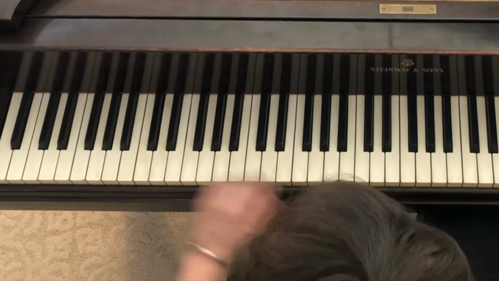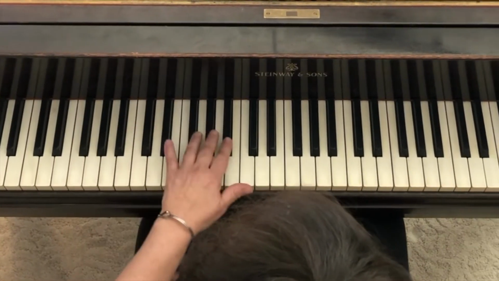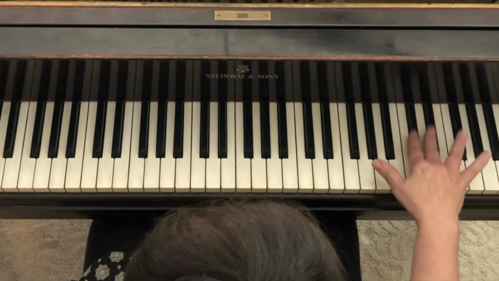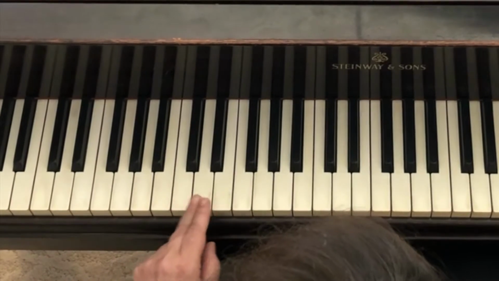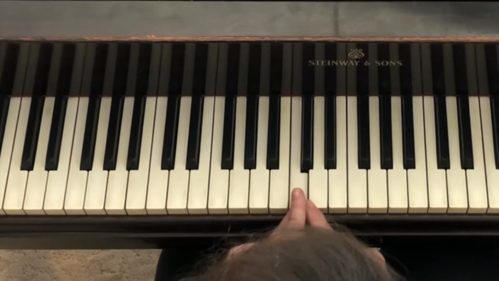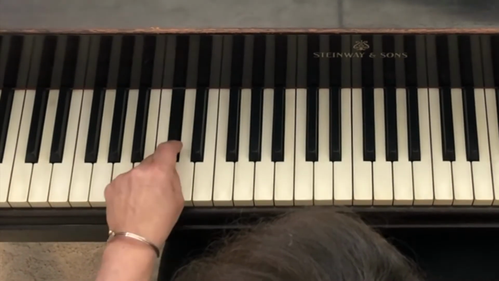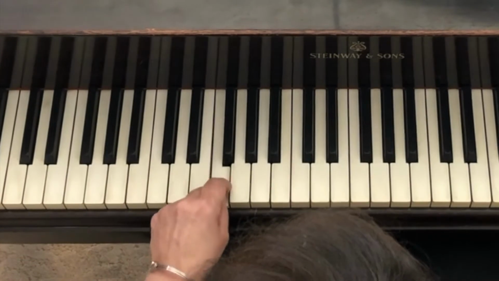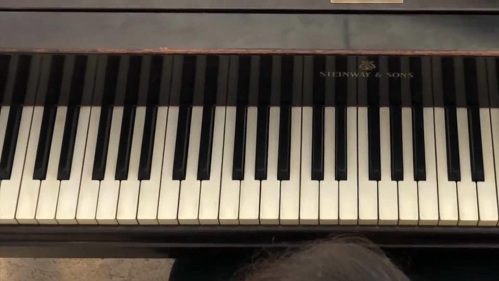Now we see that there are groups of black keys. 2, 3, 2, 3, 2, 3, 2, 3, 2, 3. So between an octave, those 8 notes, 1, 2, 3, 4, 5, 6, 7, 8, we have also black keys, which we'll talk about the names of those later.